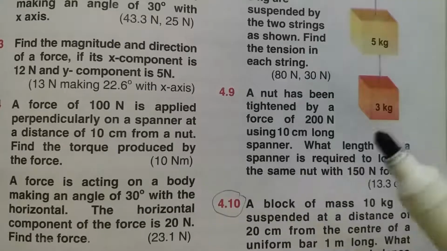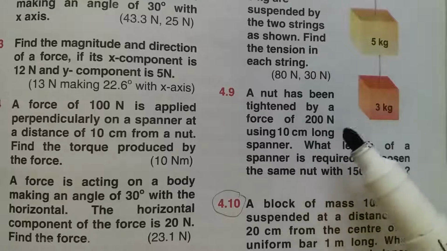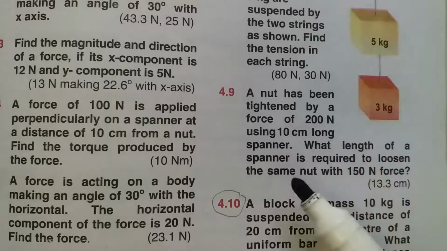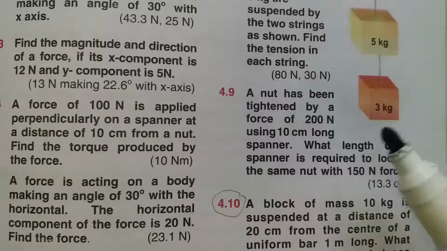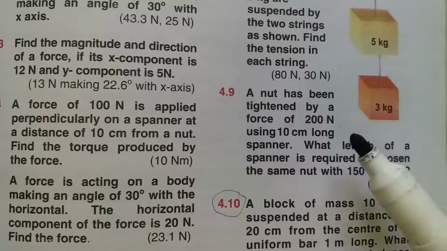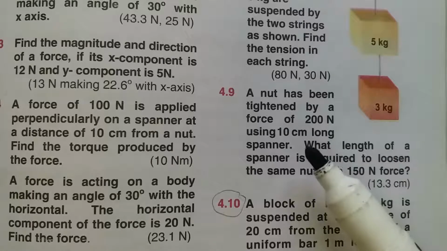In the statement of question number 9, a nut has been tightened by a force of 200 Newton using a 10 centimeter long spanner. What length of spanner is required to loosen the same nut with 150 Newton force? Now here the two forces are given. One is 200 Newton, that is applied at 10 centimeters.